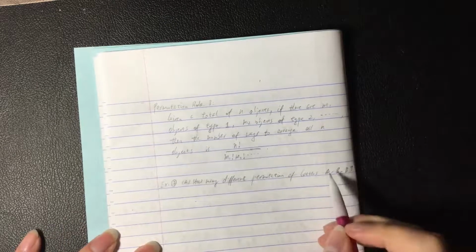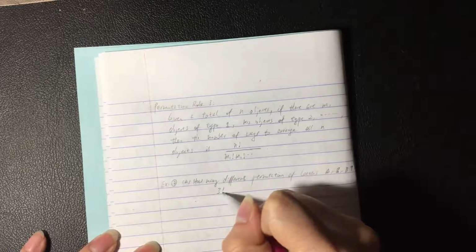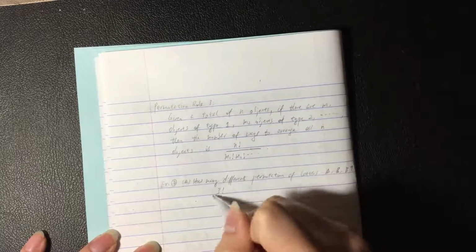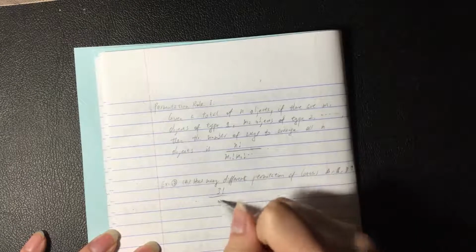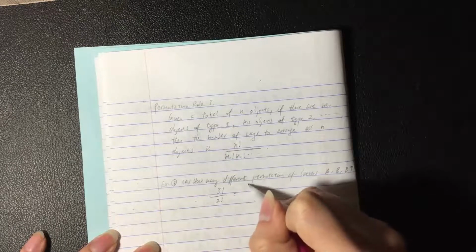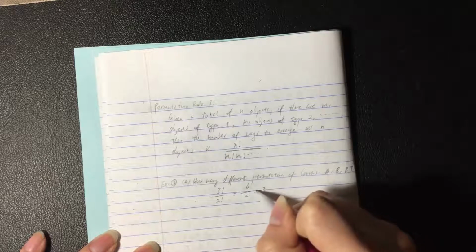So here we know that there are totally 3 letters. 2 of them have the same type. Then by permutation rule number 3, there are totally 3 objects, 2 of them have the same type. That's how I get 3.